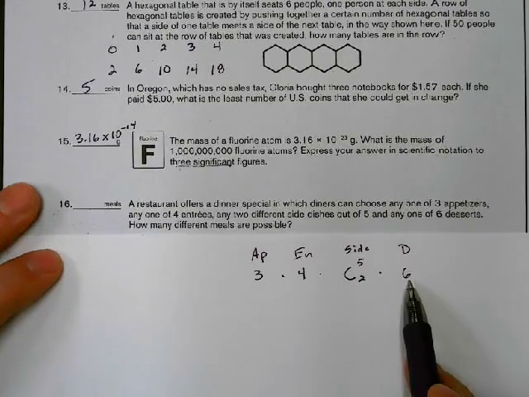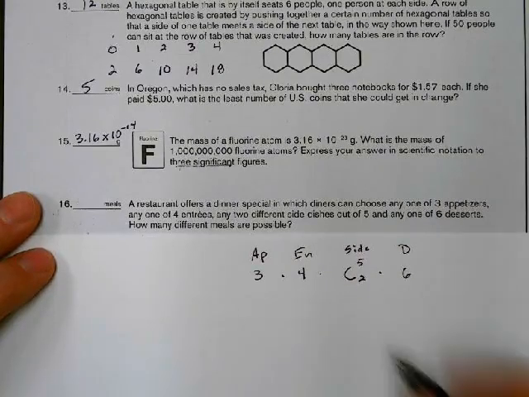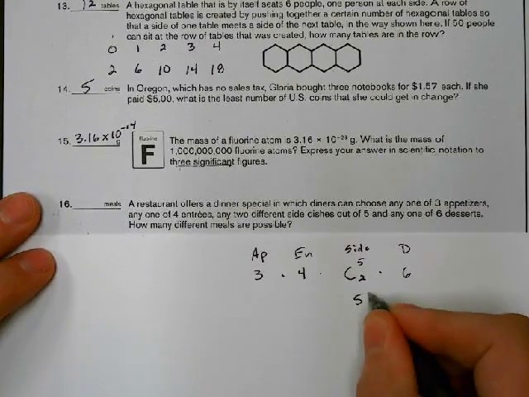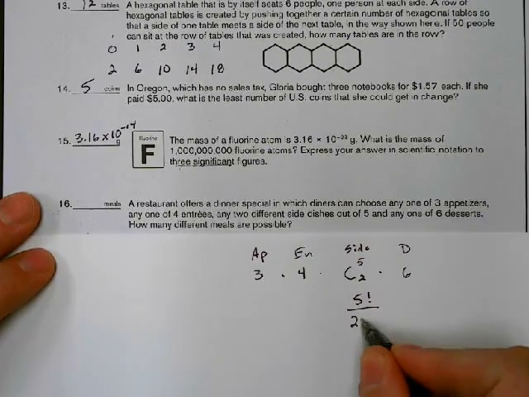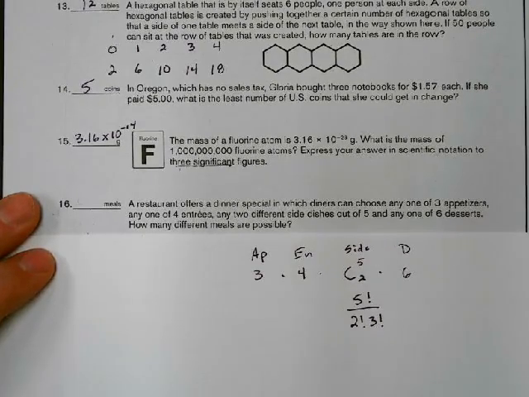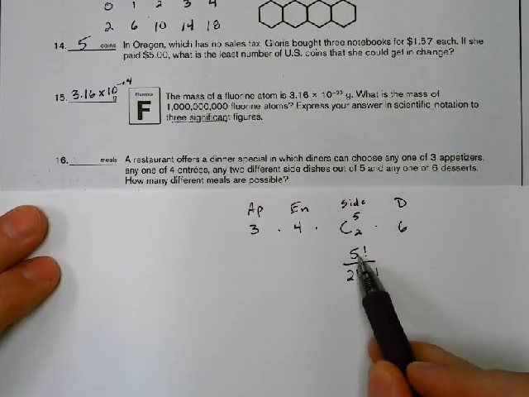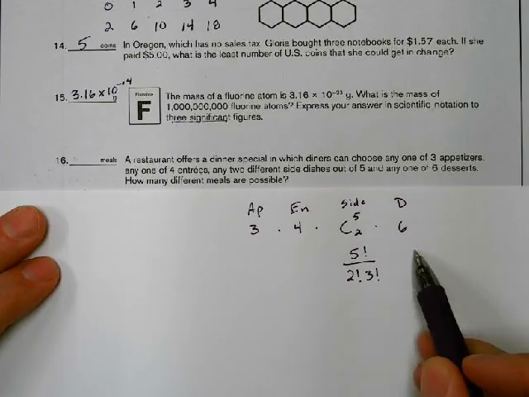So now we just need to do 5 pick 2. So if I have 5 items and I want to pick 2 of them, I'm going to pick 2 of them and not pick 3 of them. So that's what 5 pick 2 would look like. Remember in the factorial, this is 5 times 4 times 3 times 2 times 1. This is 3 times 2 times 1.